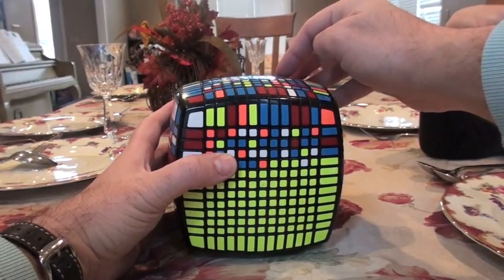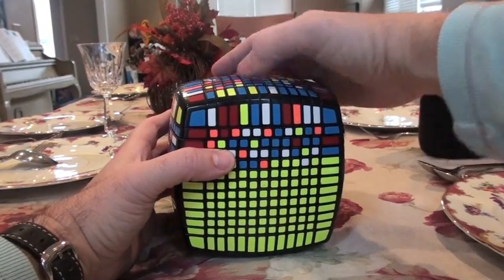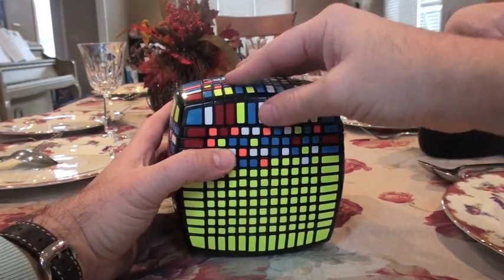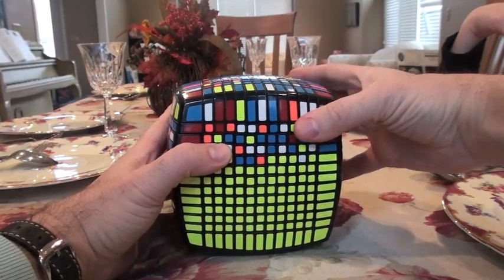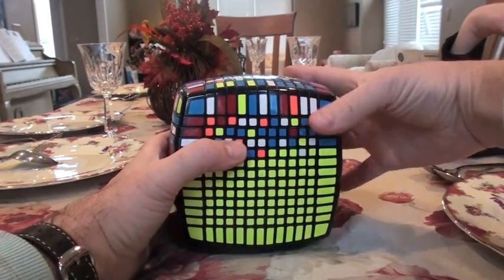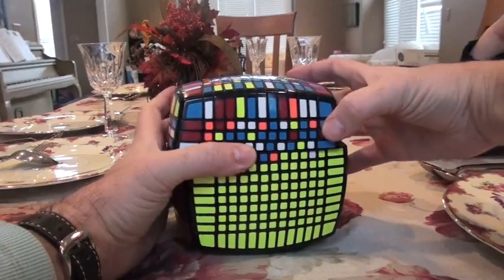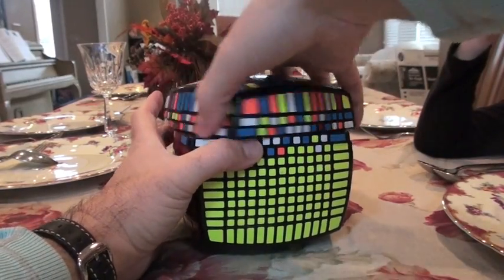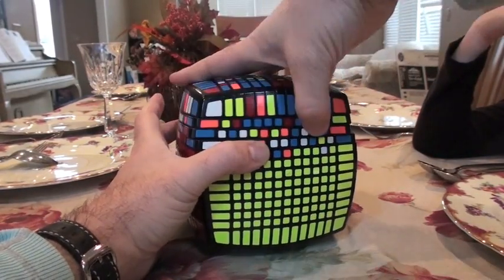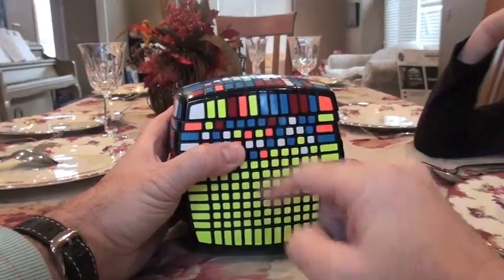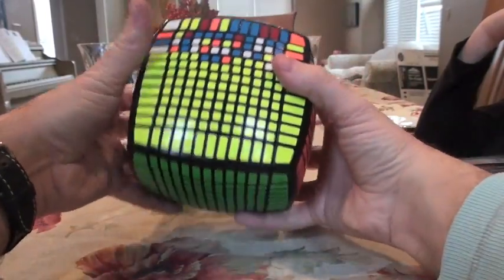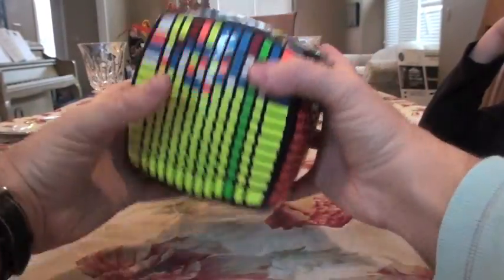1, 2, 3, 4, 5. 1, 2, 3. So right here, I have to find a yellow one in this slot, in this position. This is really more filing than solving. Aha! Right over here. This will come to here. So we work our magic up.